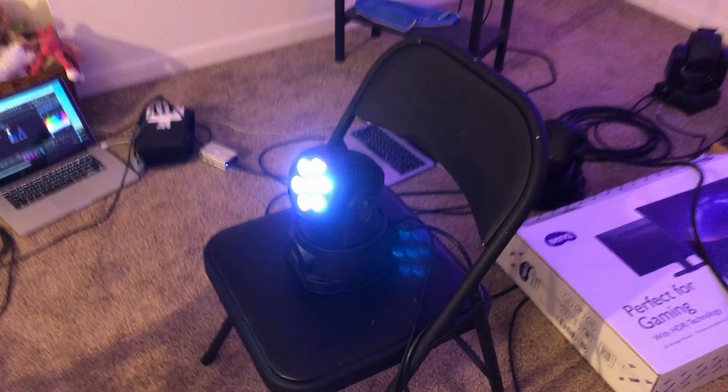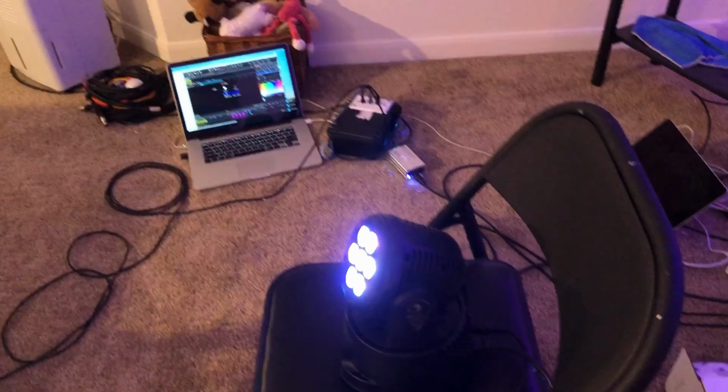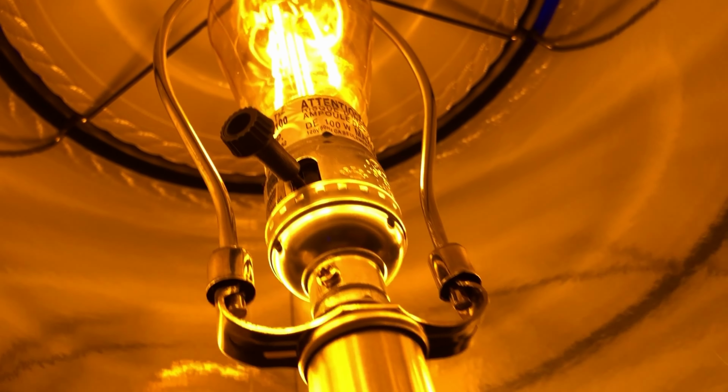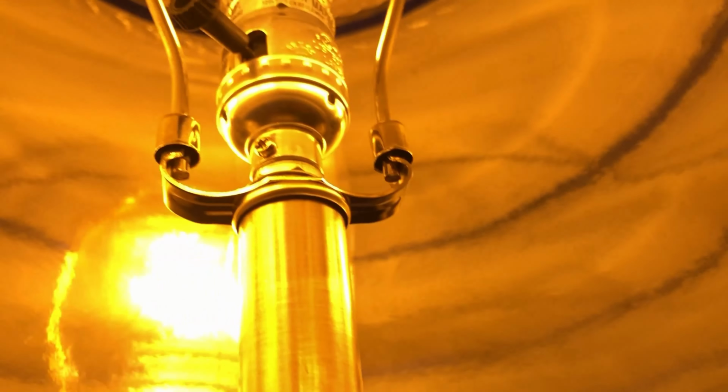So behind me, kicking light onto the back of me to give me a nice rim light, I have just a moving head par fixture. I have some beam fixtures here aimed at the walls. And then I have one of my light bulbs in this little cabinet here in this lamp. And this is a dimmable LED bulb rather than the bulb that was in here.